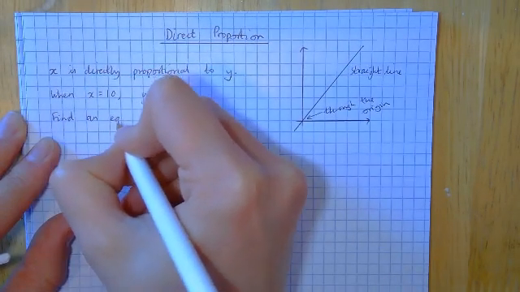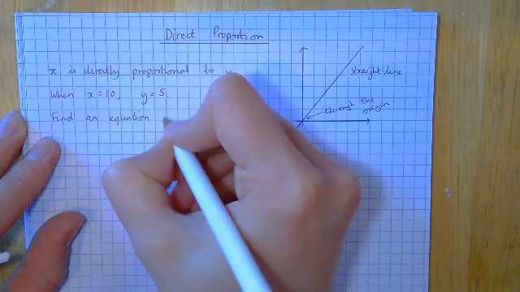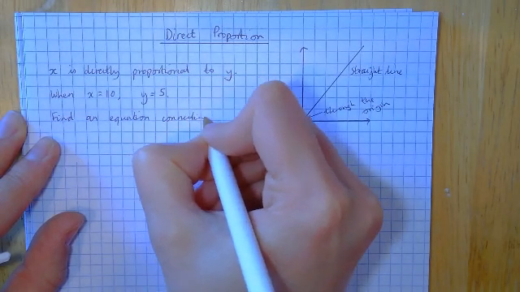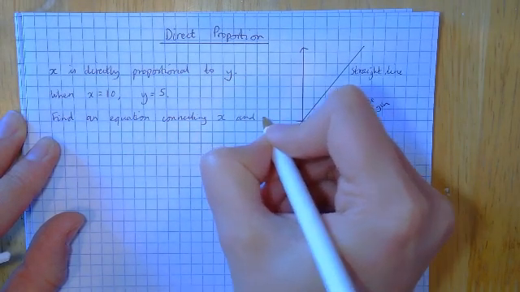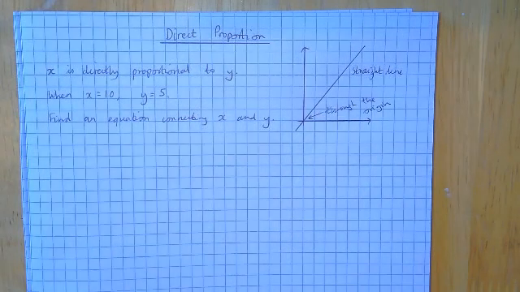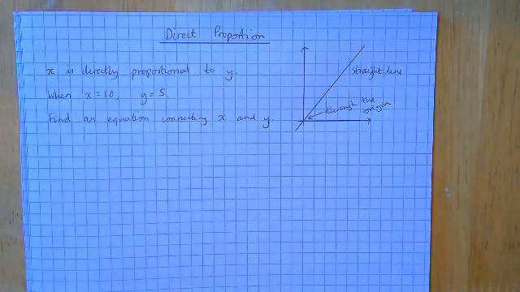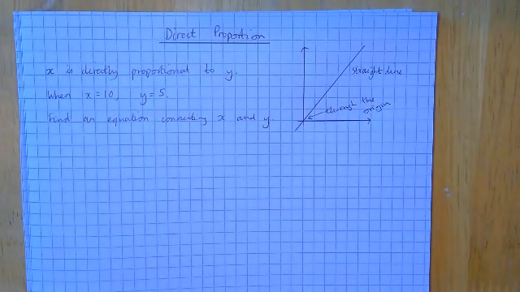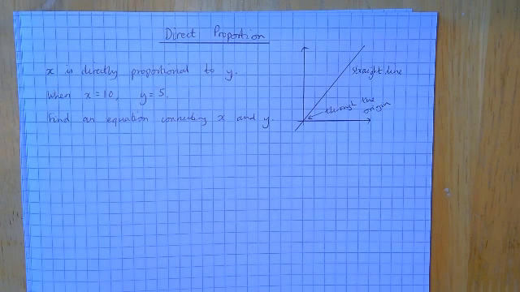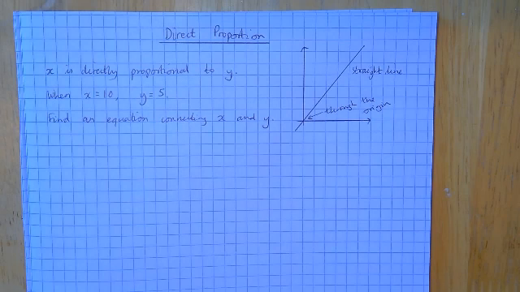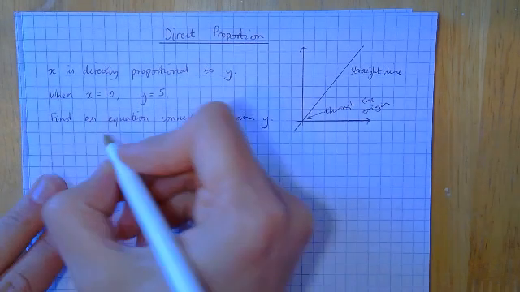Find an equation connecting x and y. So that's kind of the waffle that we would get at the start of one of these questions. Our job is going to be to unpick this waffle line by line and translate it from words into maths. So as always, mathematicians, lazy, we've got a symbol for directly proportional.